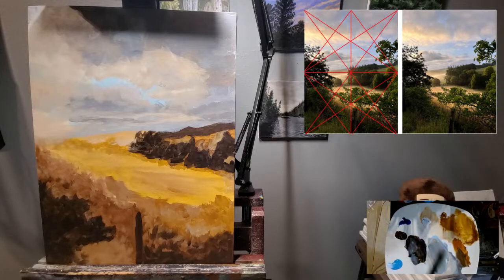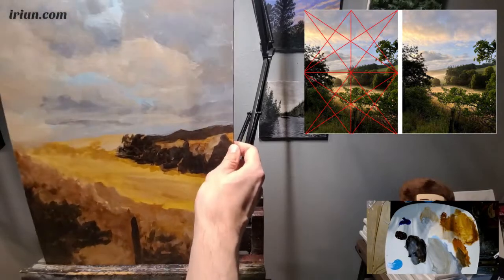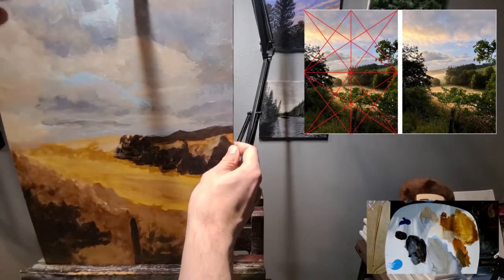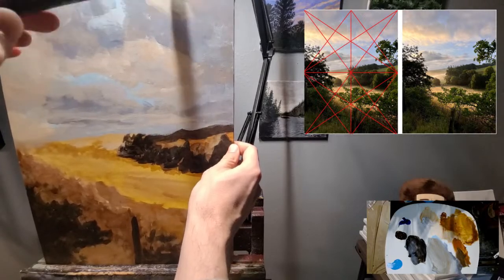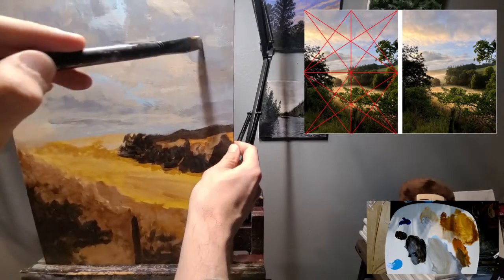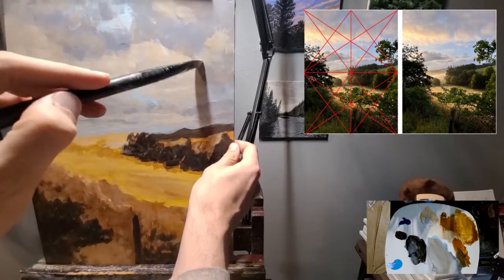Meaning, I want to be able to take it brighter. It's easy to get excited and brighten everything, and then you lose the power of the contrast. So I want to retain that.